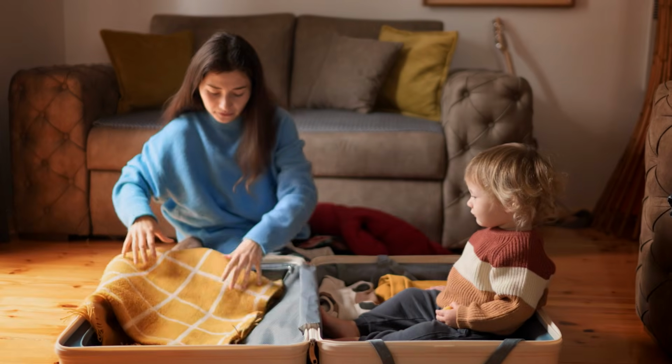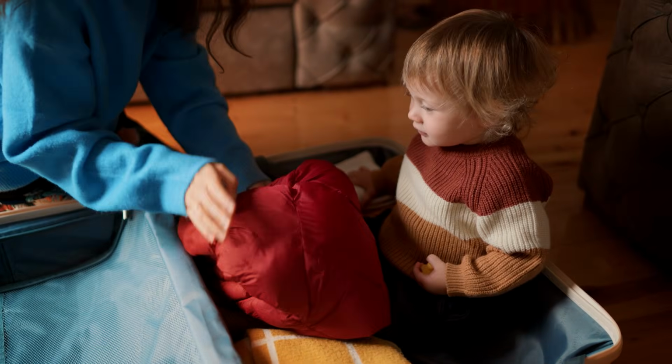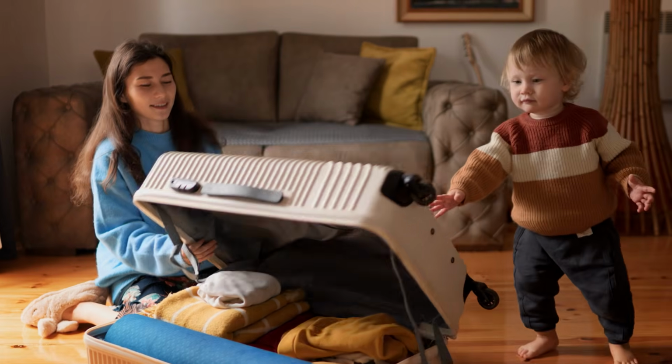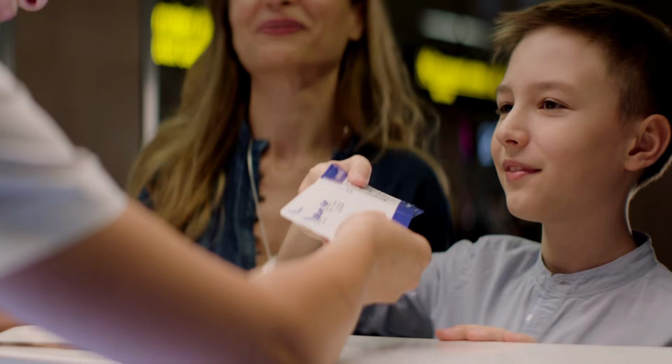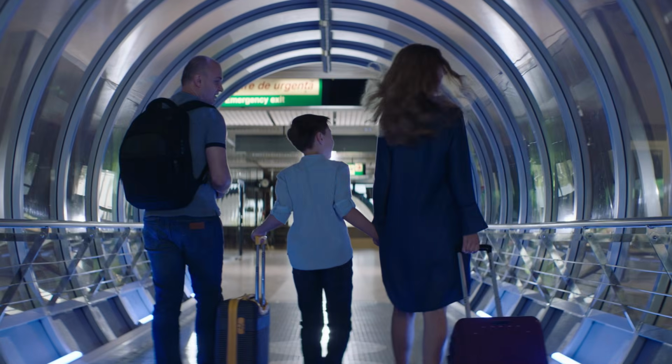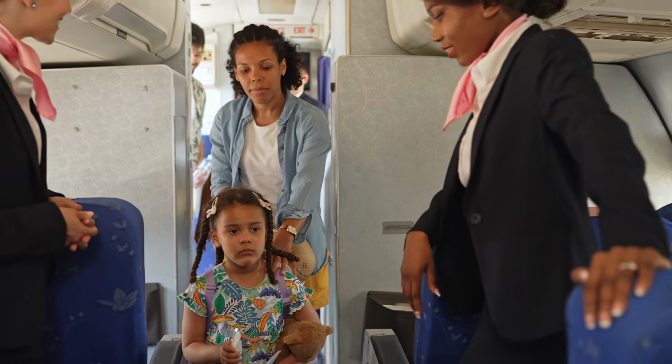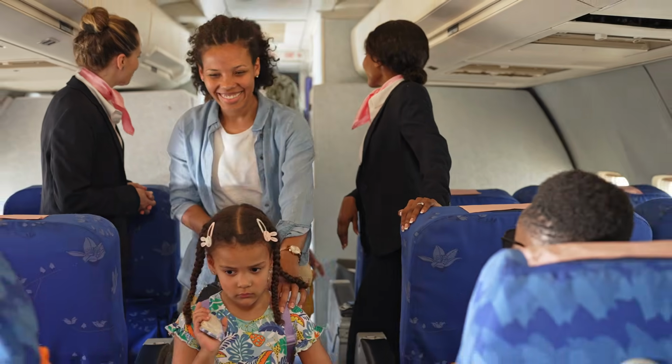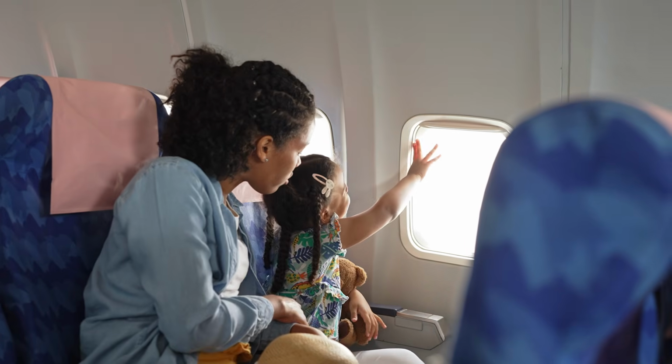If you have any questions, our help desk is available 24/7 to assist with application completion or status updates. Once your ESTA is approved, you can travel to the U.S. for up to 90 days, and your ESTA is good for up to 2 years or until your passport expires.